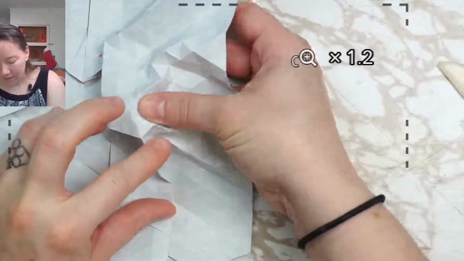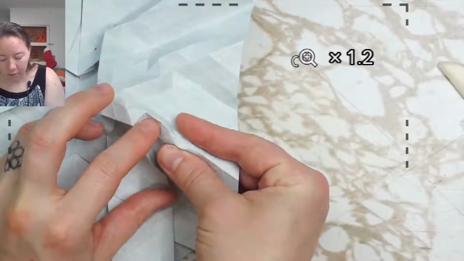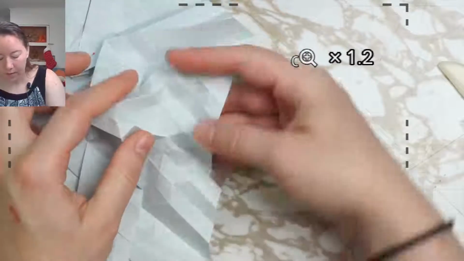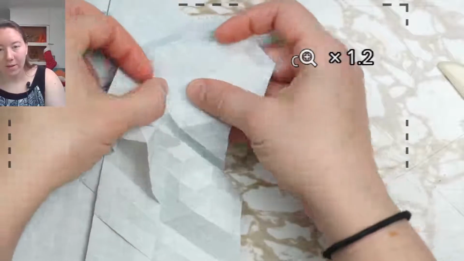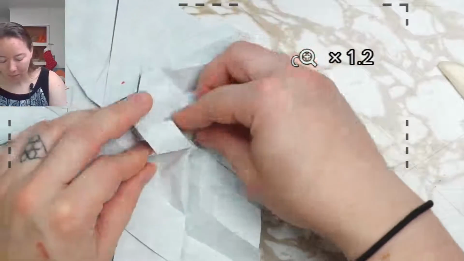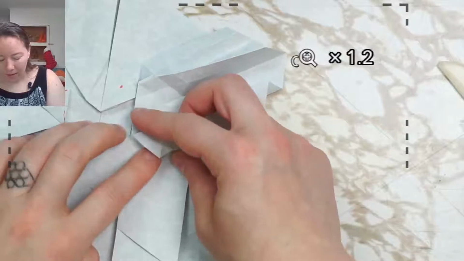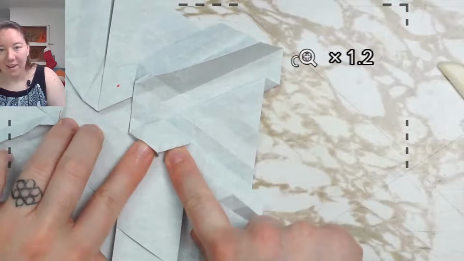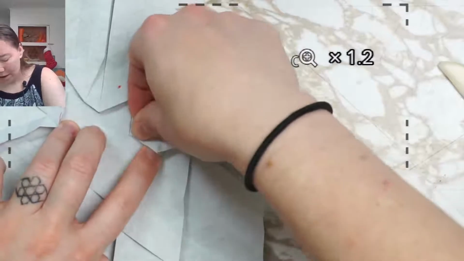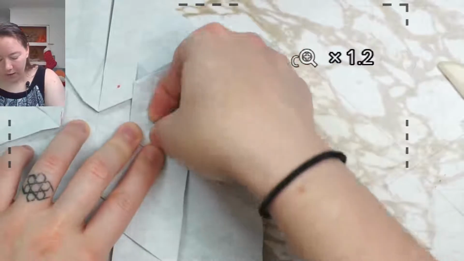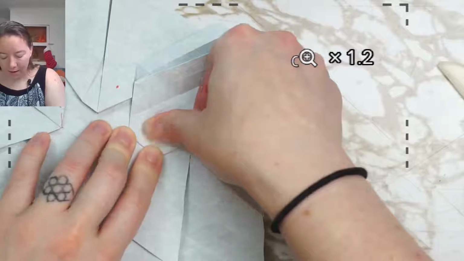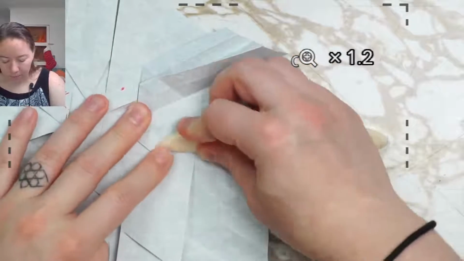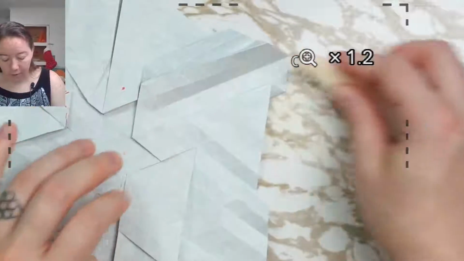I mean, at this scale, I could do it, but for most of my pieces where my grid divisions are twice as small, I'm not going to be able to stick my fingers under here in order to get these things flat. And so it can be super helpful to have a bone folder.